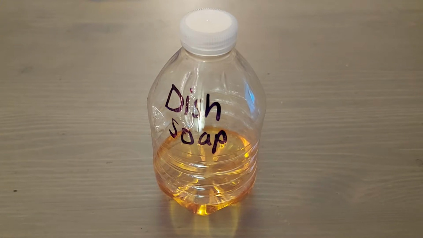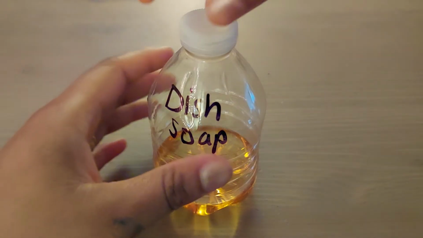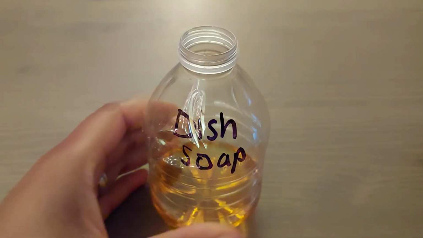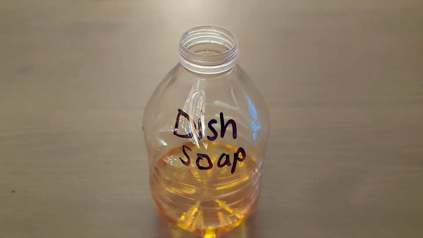So in this bottle we have some dish soap, and I also have some water over here that we are going to be mixing with the dish soap. So I'm going to uncover this. And I want you to think of all the property words that we use to describe the dish soap as it is right now. Remember, property words are describing words.